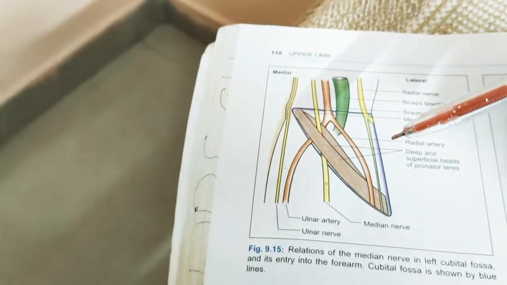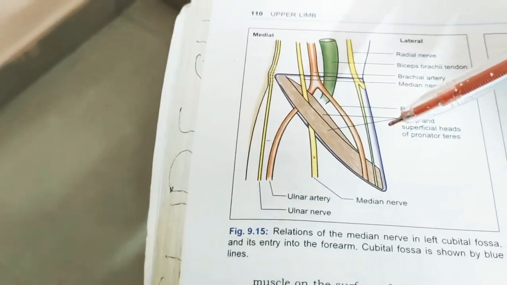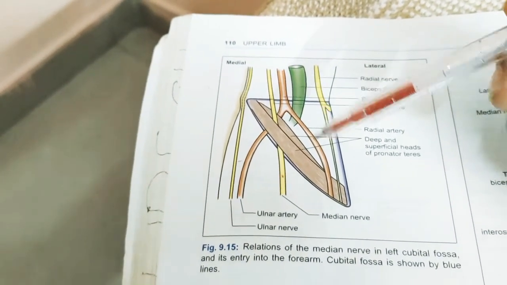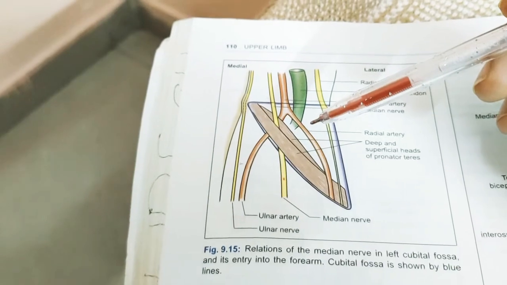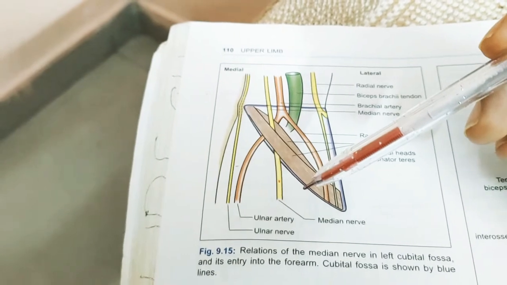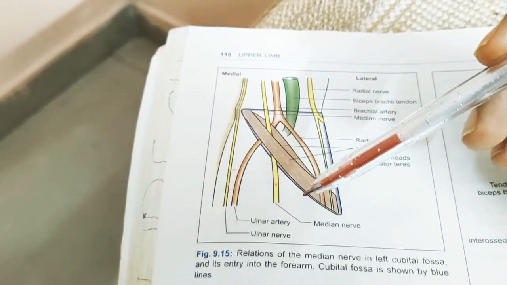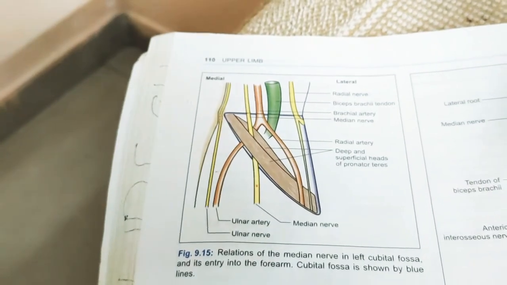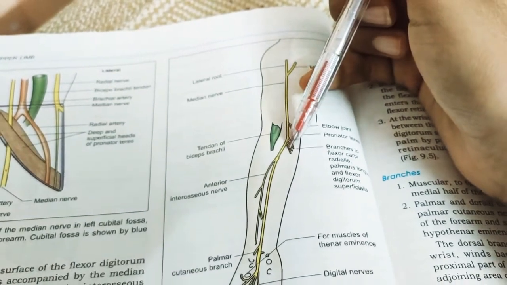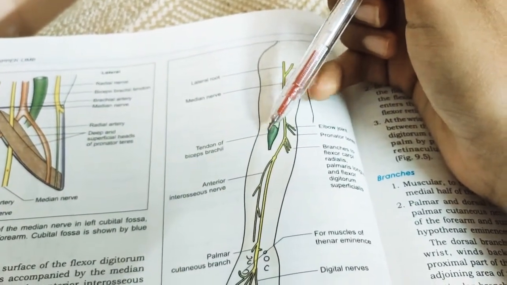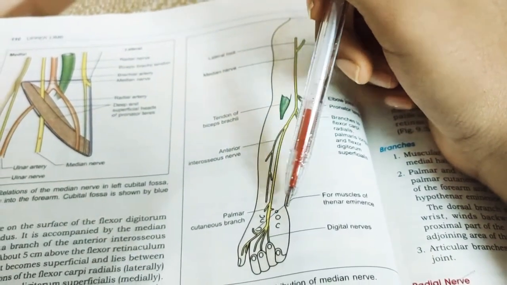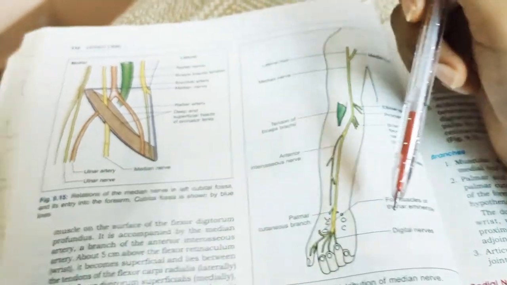And next it is accompanied by median artery. If you see, it is accompanied by median artery, a branch of anterior interosseous artery. 5 centimeters above flexor retinaculum, it becomes superficial, lying between tendons of flexor carpi radialis laterally and flexor digitorum superficialis medially. So here if you see the branches to flexor carpi radialis and tendon of biceps brachii here. You can see here the palmar cutaneous branch, the branches for muscles of thenar muscle, and these are the digital nerves.